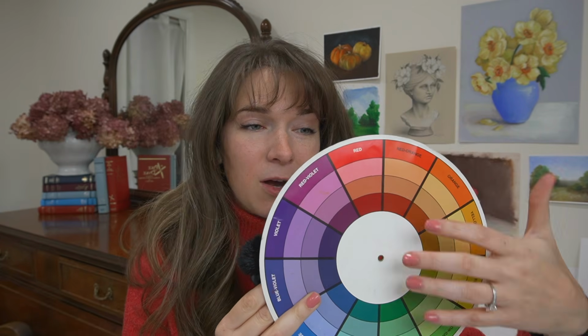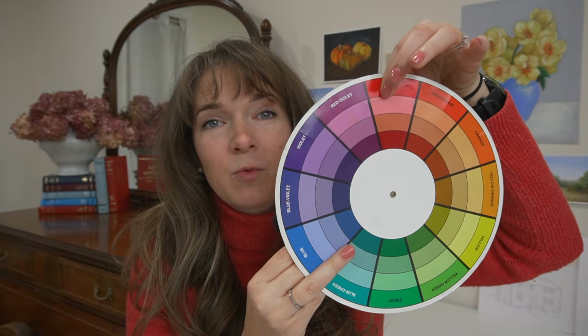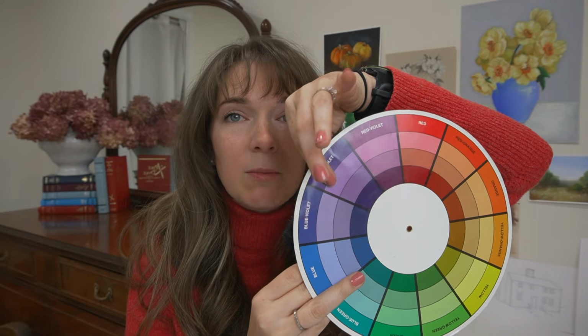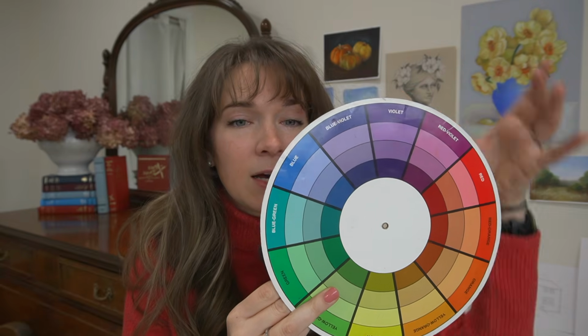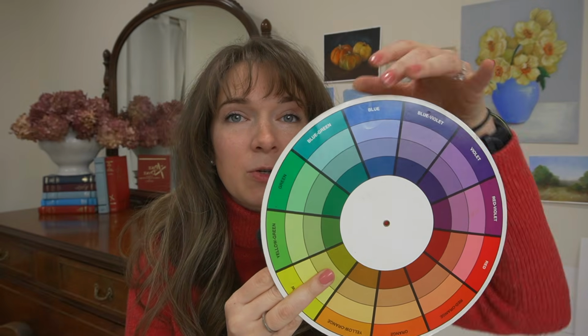Now, a quick color theory review, because I can't assume that we're all starting at the same spot. We're going to talk about color relationships, because there's two major color relationships that are going to be at war today, if you will. So the first one is complementary colors. If you have a color that is opposite on the color wheel, it's called a complement. So the complement, or the opposite of red, is green, the complement of violet is yellow, and the complement of blue is orange, and then vice versa.